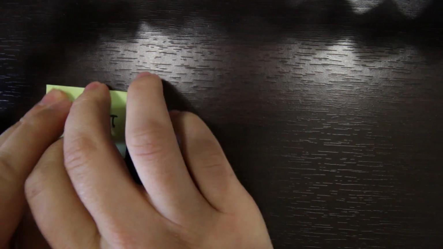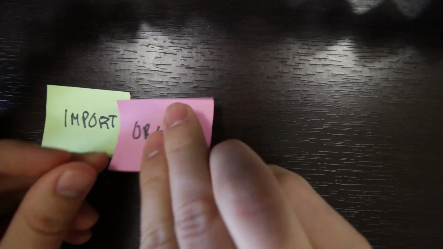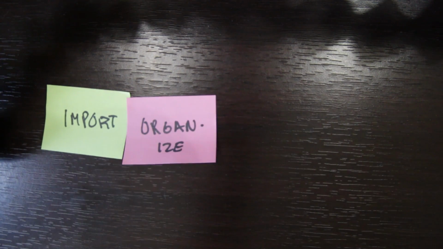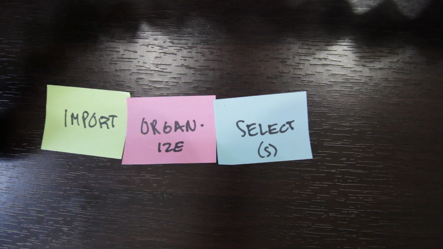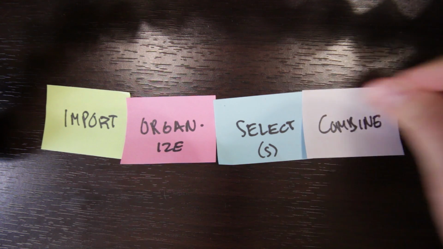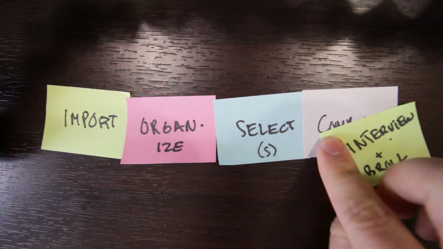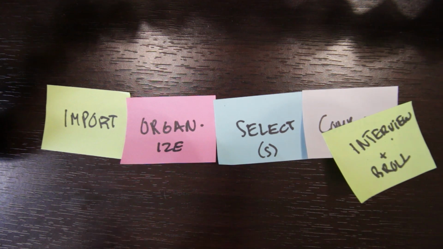First, we import footage. After that, we organize our footage, rename it, and put it in good folders so we know how to find everything. From there, we select our best footage, our best interview clips, and our best B-roll. After that, we combine our footage, including our interview and B-roll. We put it all together.